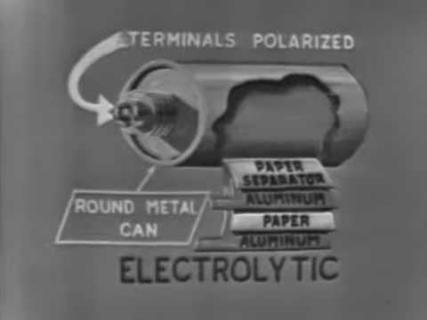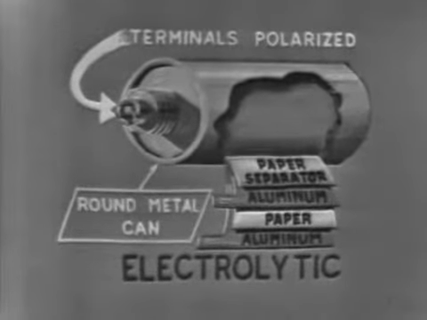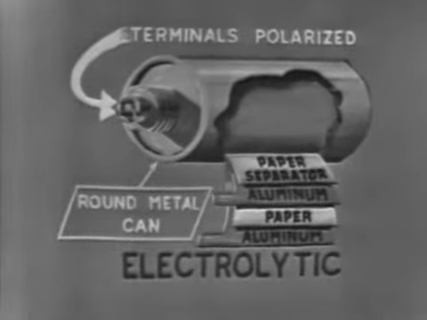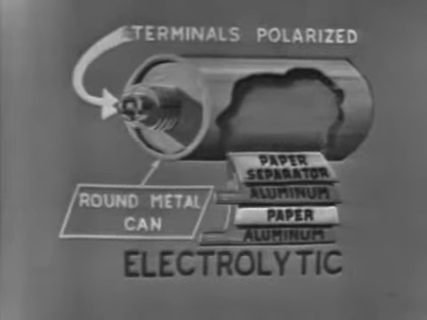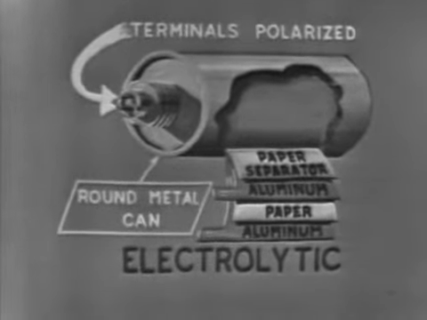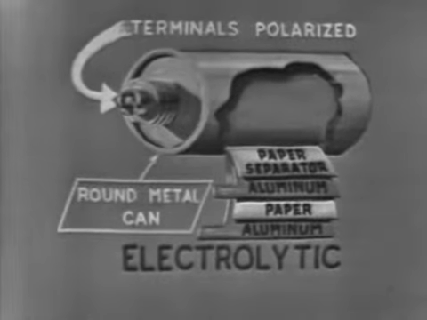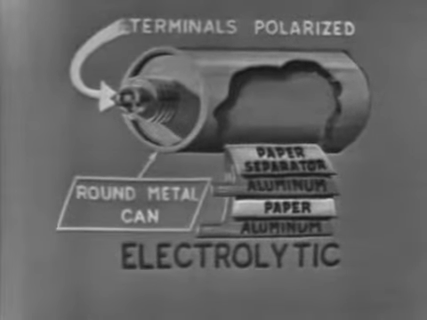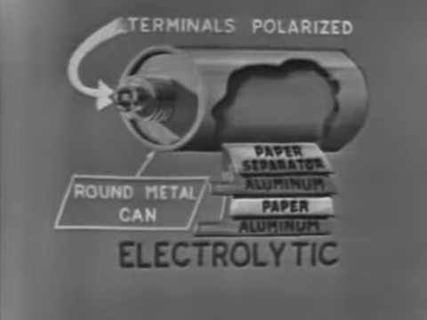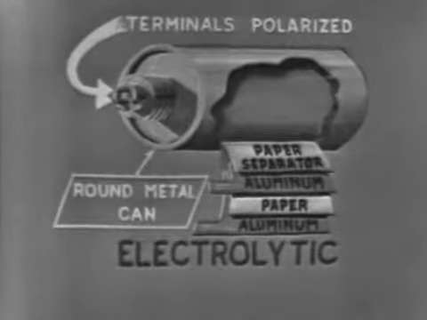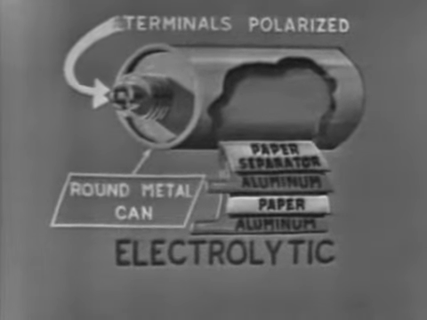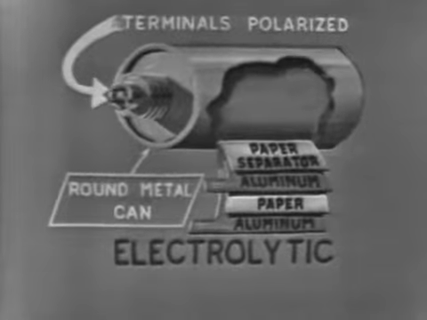For this reason, the terminals are polarized. I mean that one terminal is marked negative and the other is marked positive. The capacitor must be connected according to this polarity marking and used only in a DC circuit.